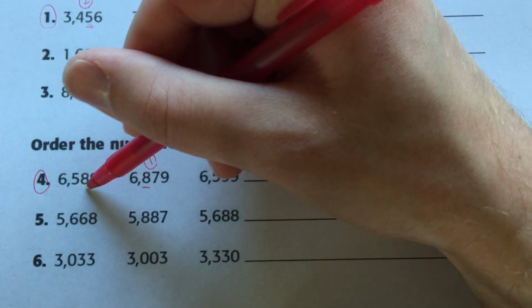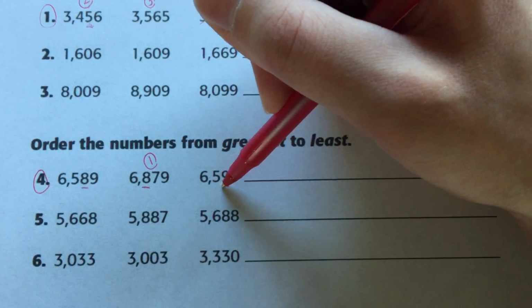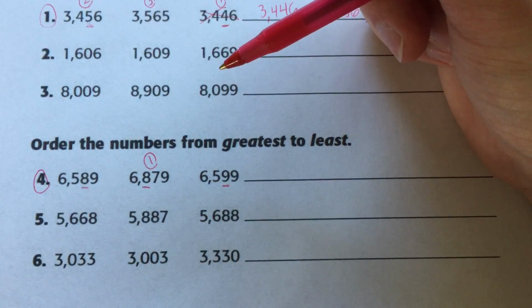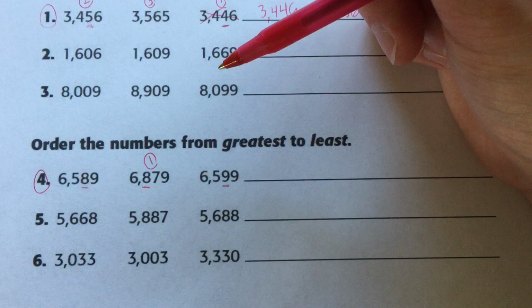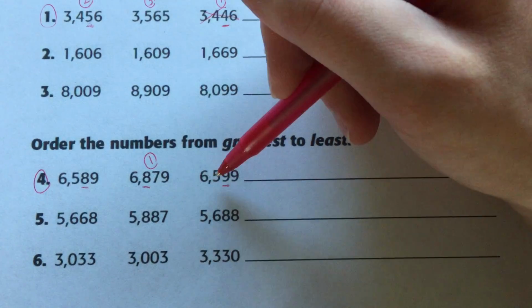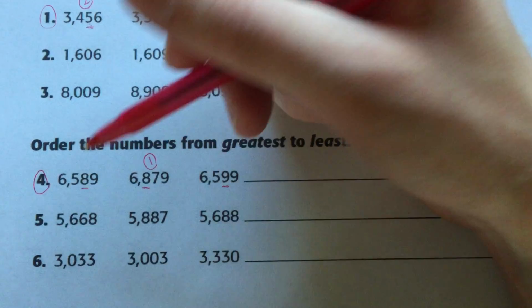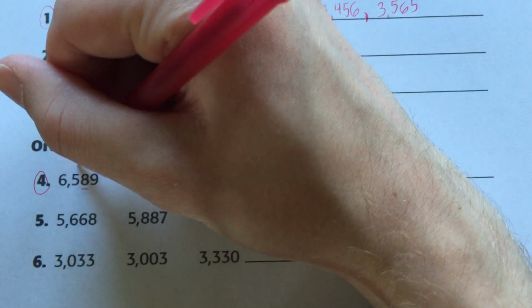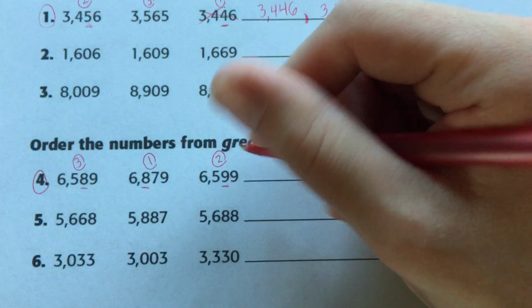Let's take a look at the 10s. We got 8, we've got 9. 8 groups of 10, 9 groups of 10. Which one of those 2 numbers has more groups of 10? This one right here, because it has 9. This one only has 8. So that becomes our 2, and that becomes our number 3.